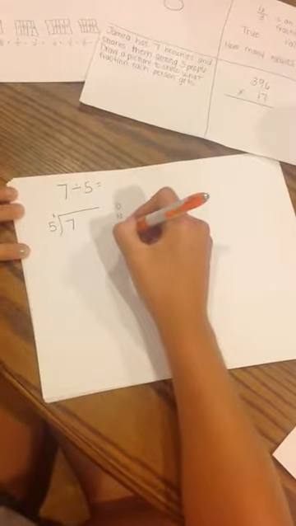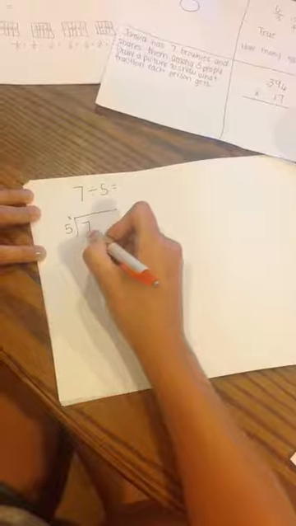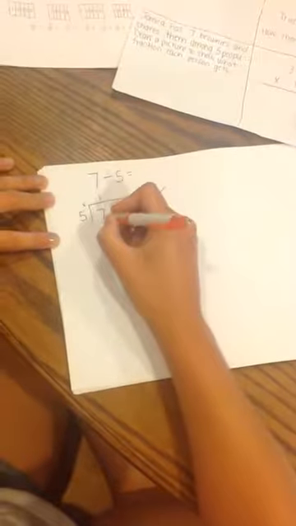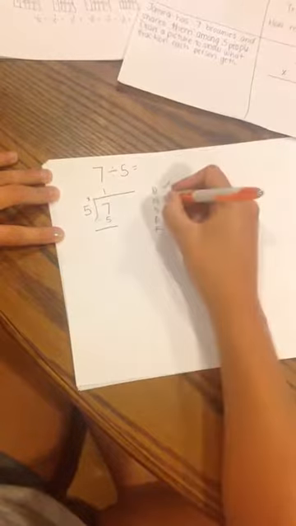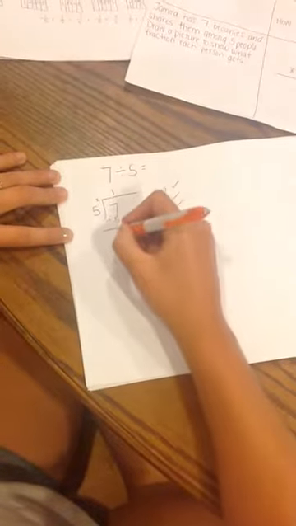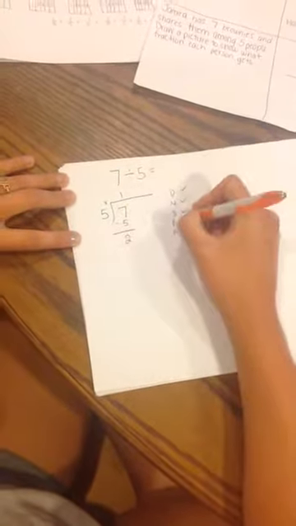And the last way would be if I'm just doing regular division. 7 divided by 5. Well, I know 5 can go into 7 1 time. 1 times 5 is 5. 7 minus 5 is 2. Nothing to bring down. I have 2 left over.